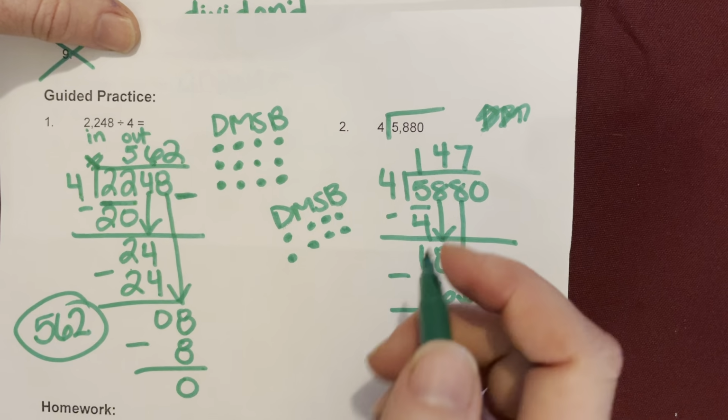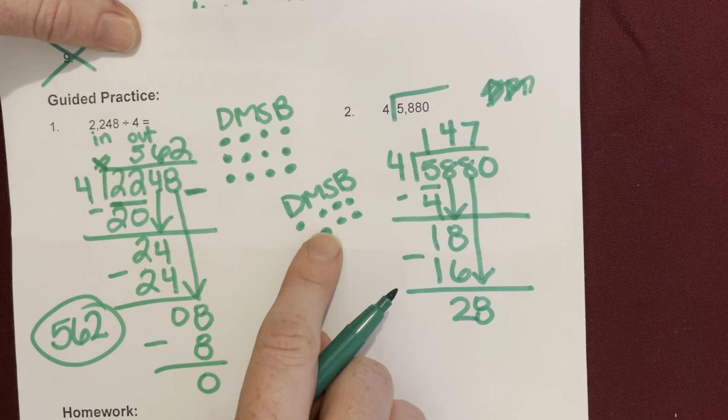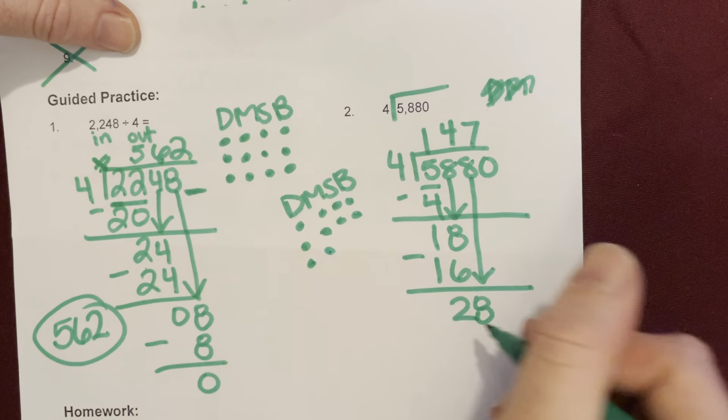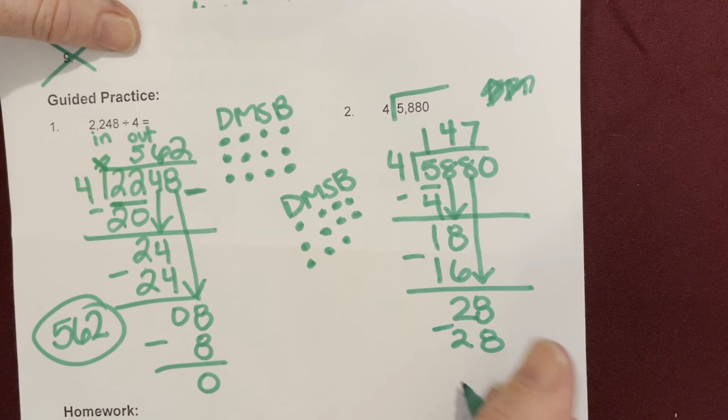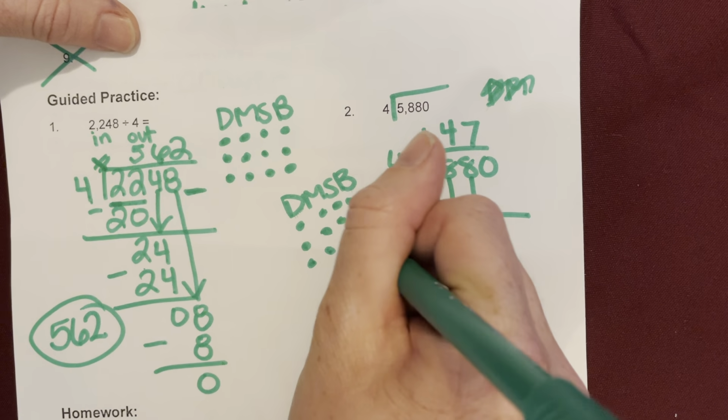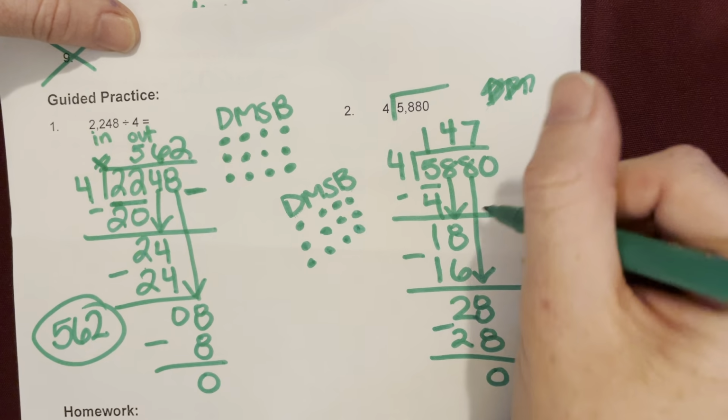Oh, I divided without telling you. Sorry. Now I multiplied. 7 times 4 is 28. Now I'm subtracting. 28 minus 28 is 0. And now I need to bring down. I'm going to bring down that 0.